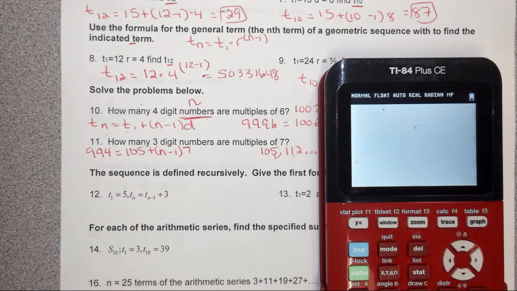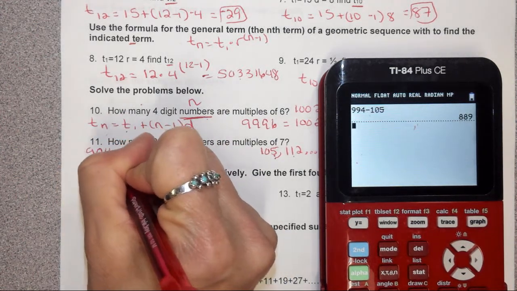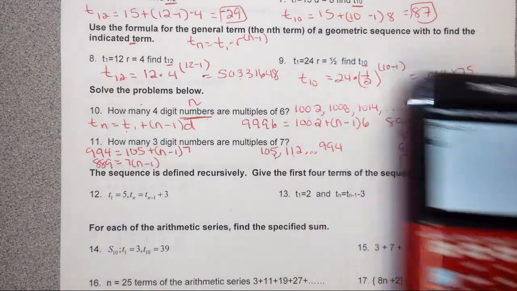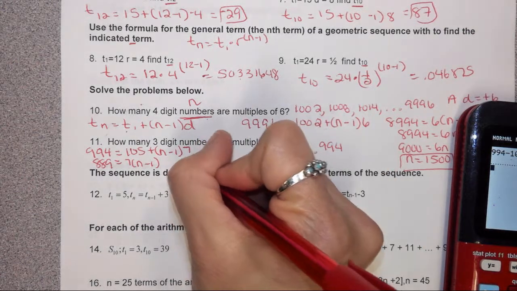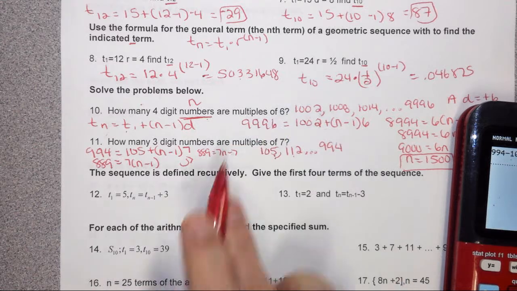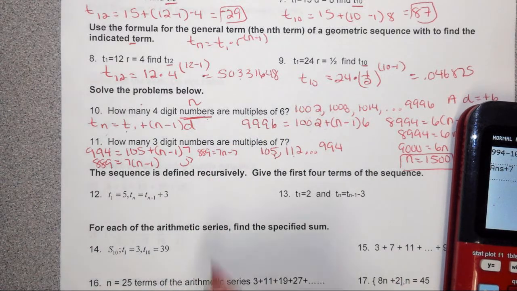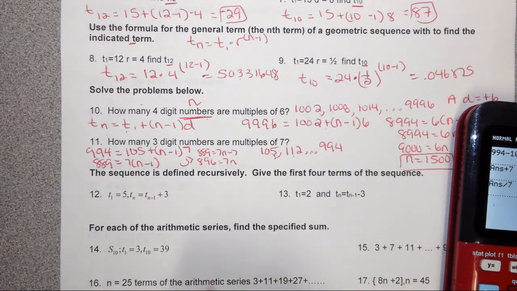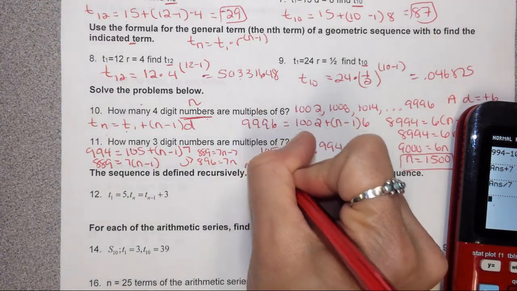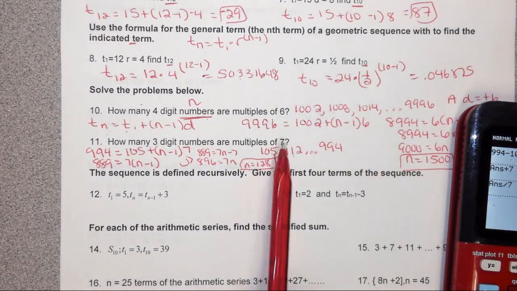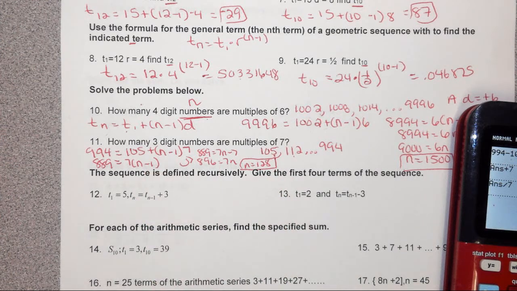So I'm going to subtract 105 first. You get 889 equals 7 times n minus 1. I'm going to distribute the 7. I'm going to get 889 equals 7n minus 7. I'm going to add 7. I get 896. And then I'm going to divide by 7 and get 128. Okay, so there are 128 terms that are divisible by 7 among my 3-digit numbers.